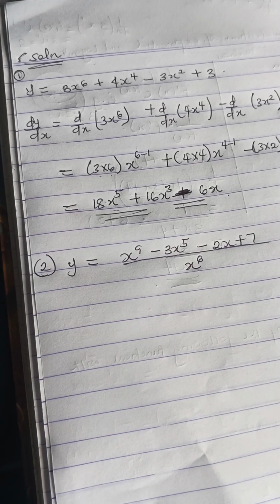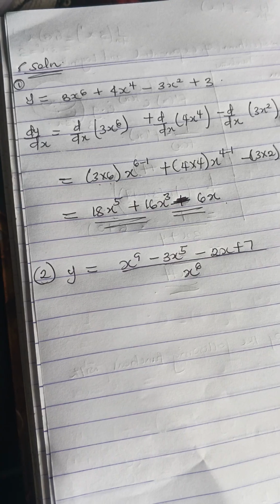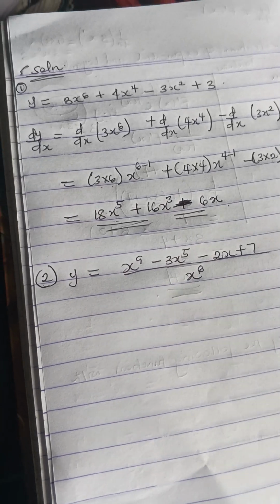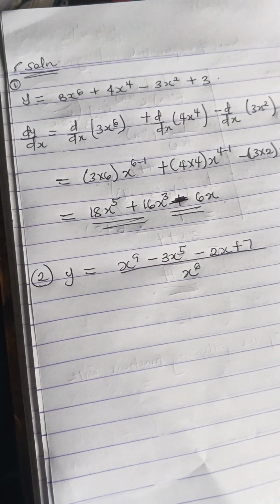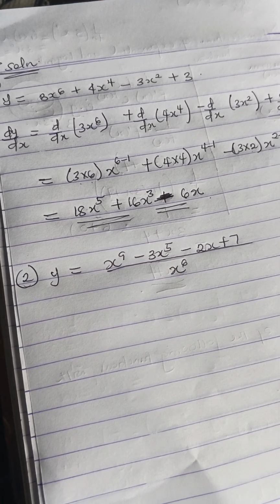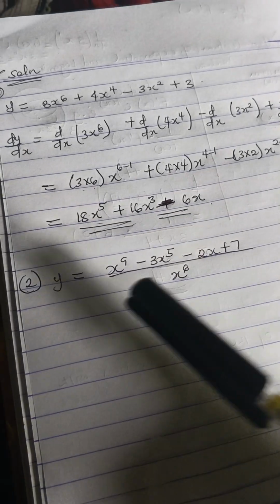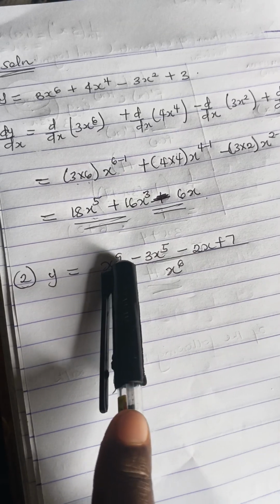If I were you, the first thing I'm going to do is evaluate or simplify this function of x to its lower terms before differentiating. And how do I simplify? You can see that x to the power of 6 happens to be the common denominator of all the terms at the numerator.